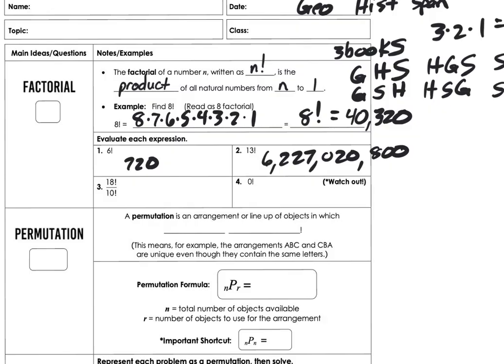Try doing number 2 now, or 3. Now we're doing some operations with factorial. 18 factorial divided by 10 factorial. I don't like that. Not fun.